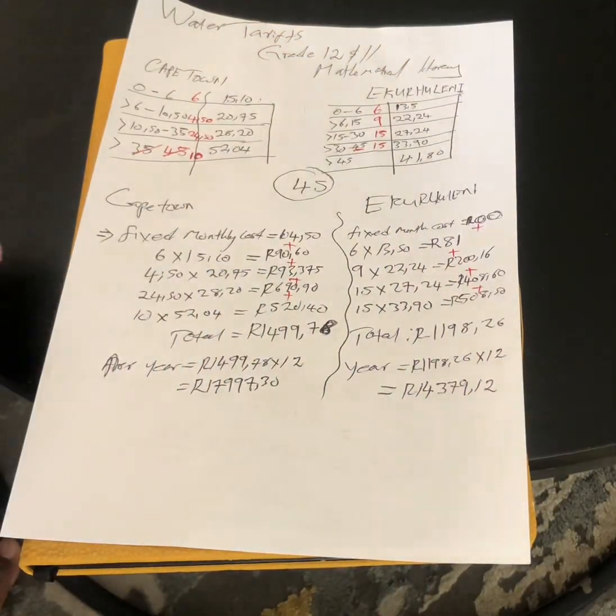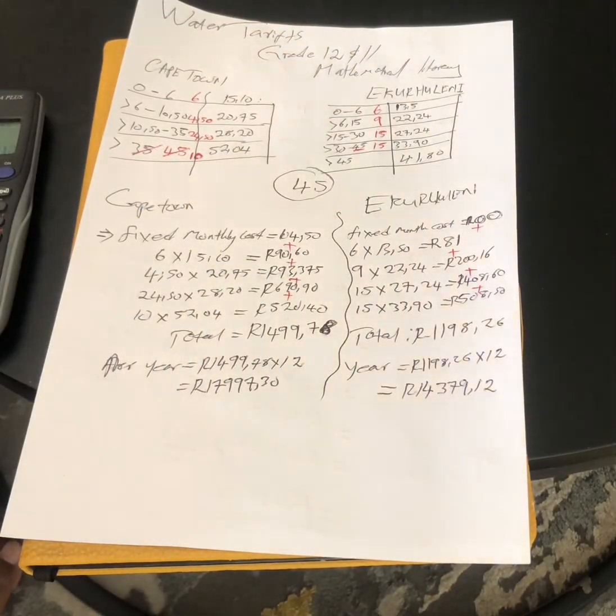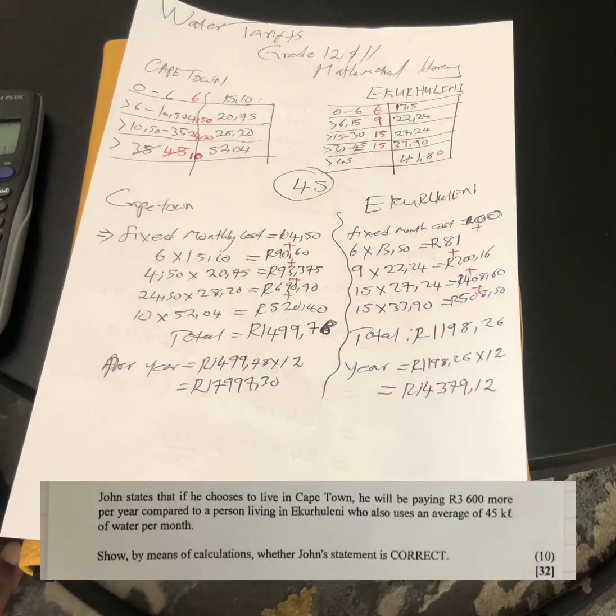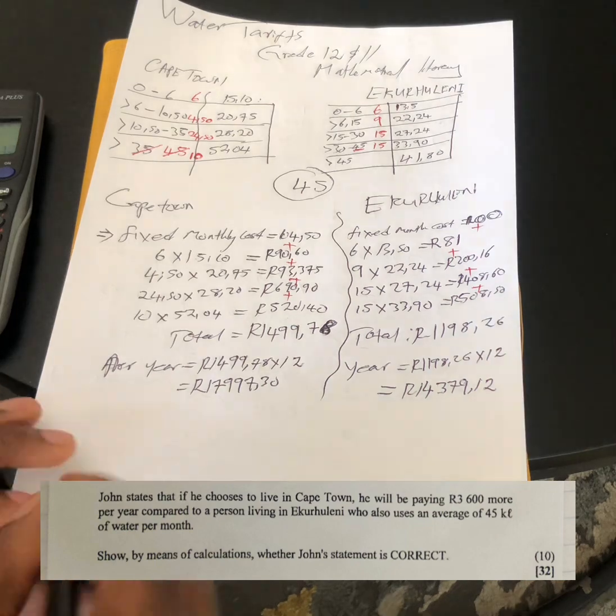So now we have our yearly amount. Don't forget, the question states that if he chooses to live in Cape Town, he will be paying 3,600 more per year compared to a person living in Ekurhuleni. So now we're just going to compare the two to find our difference.